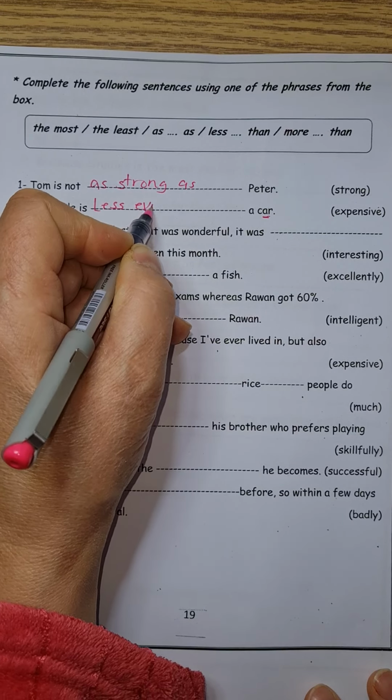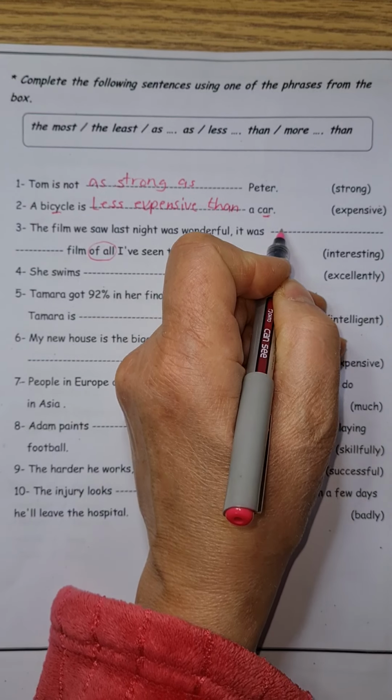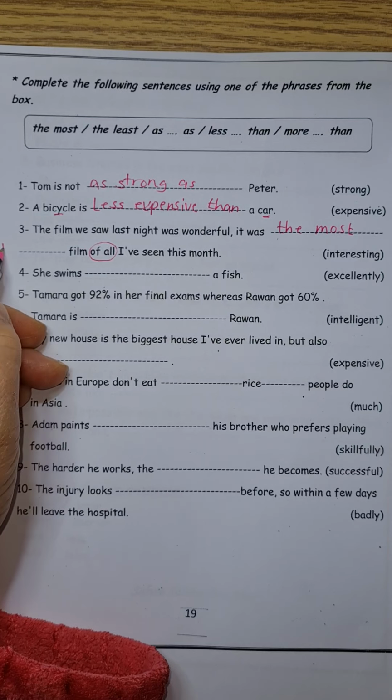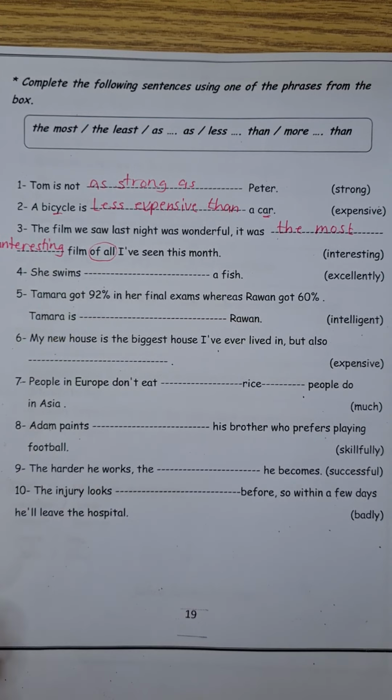طيب, the film we saw last night was wonderful. It was full of all. أنا عندي هون الkeyword of all. إذن هون I'm comparing between more than 2. يعني I have to use the superlative. طيب superlative يعني أحط the و est مع الادجective. Interesting. I have here a long adjective which consists of 4 syllables. ما بقدر اقول interestingest، فبقول هون the most interesting film of all I have seen this month.